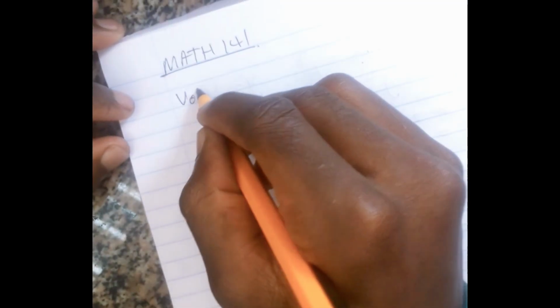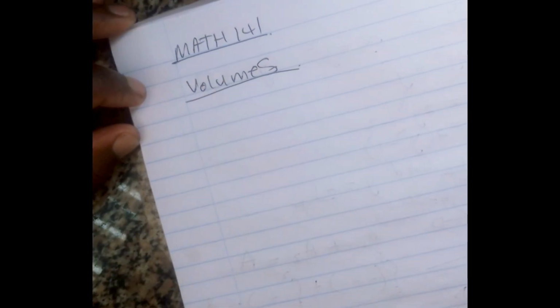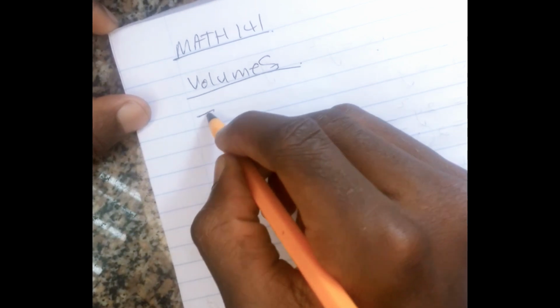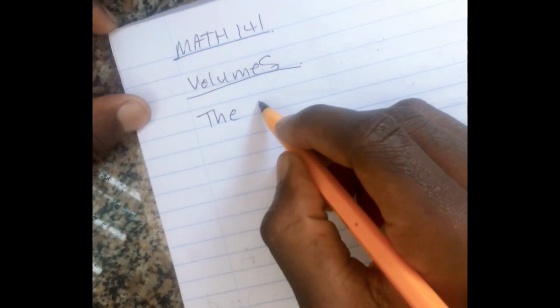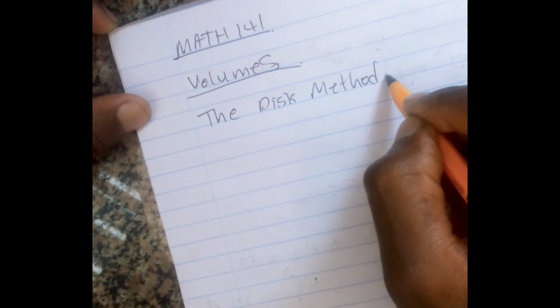Alright, so right over here, let us look at the volumes. When you want to find the volume, we have to integrate the area. The first method that we're going to be introducing is the disk method.